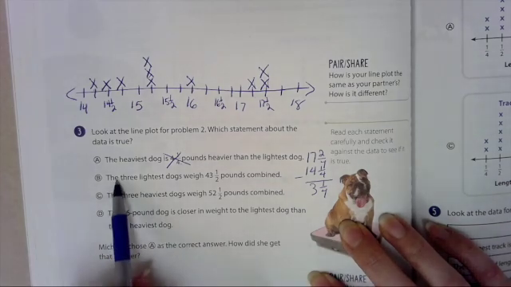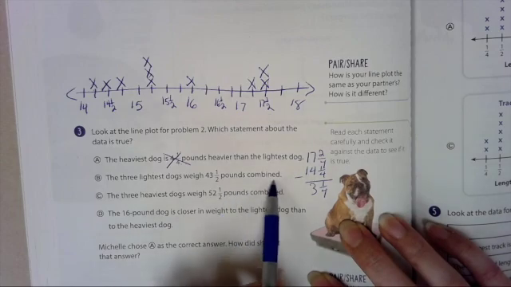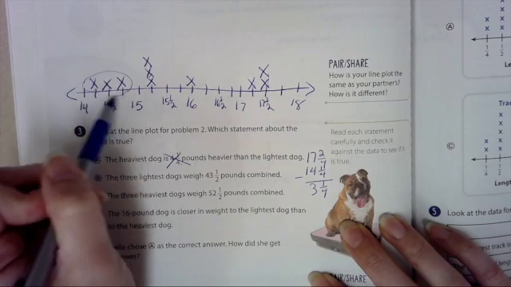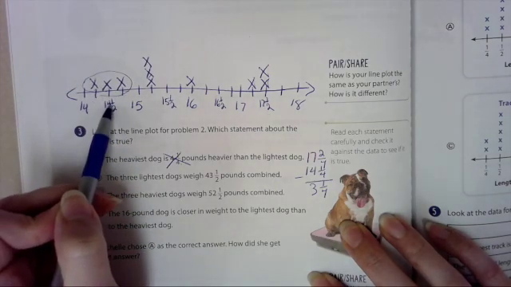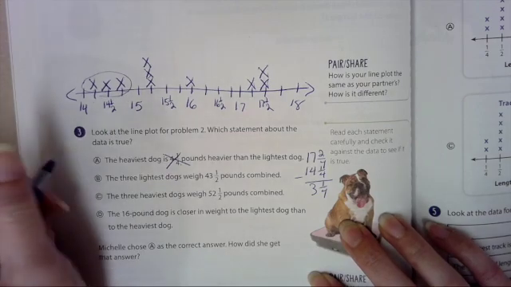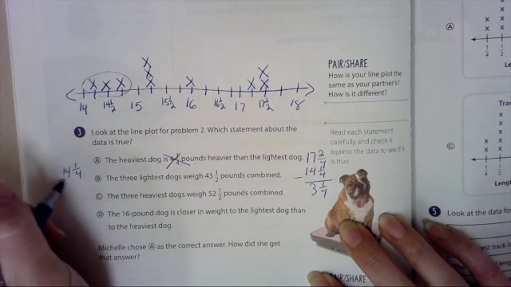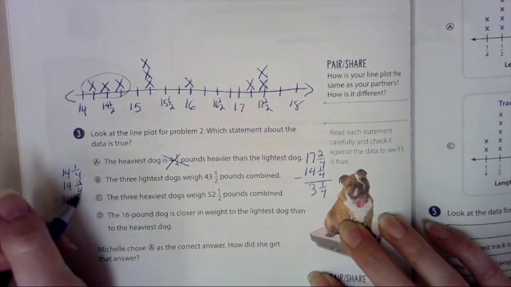The 3 lightest dogs weigh 43 and a half pounds combined. So the 3 lightest dogs are all right here. That's 14 1/4, 14 2/4, 14 3/4. So 14 and 1/4, 14 and 2/4, 14 and 3/4.